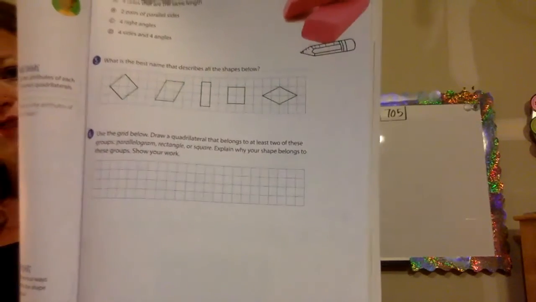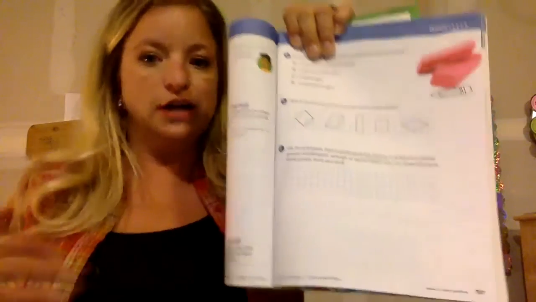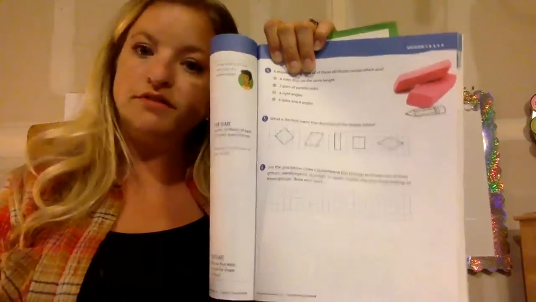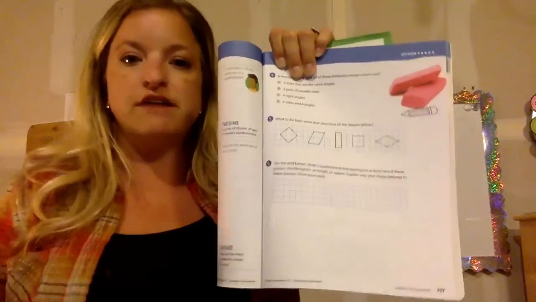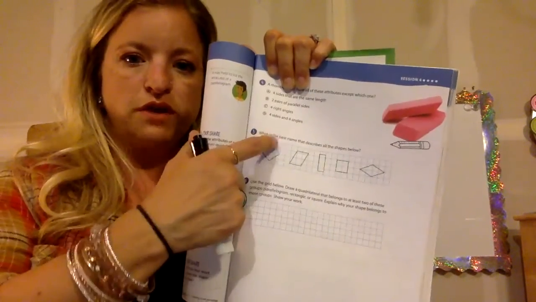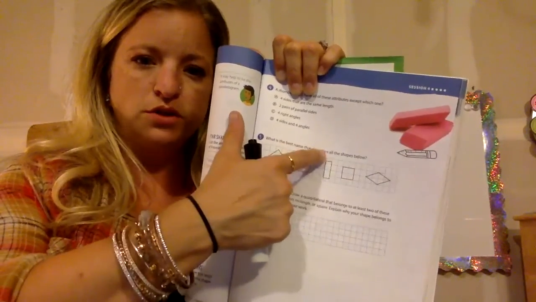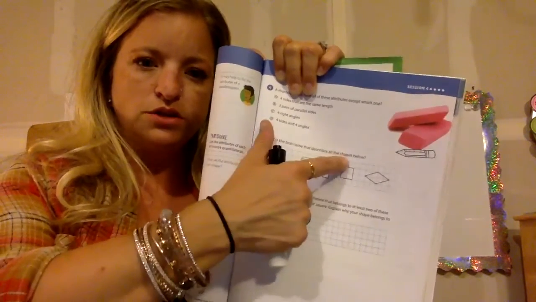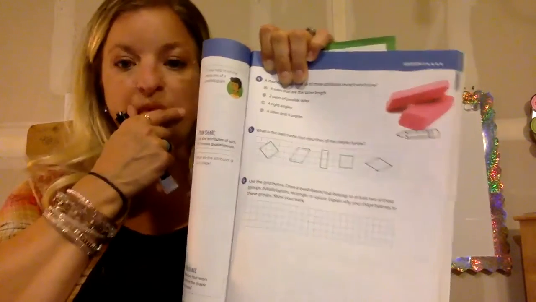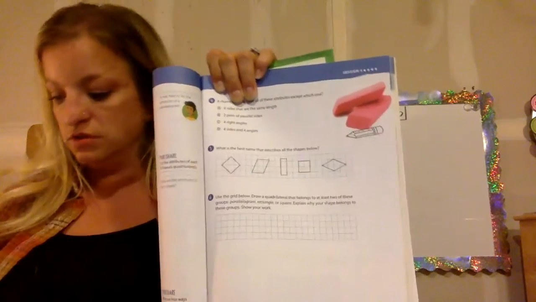And we're looking for a name that describes them. So what we need to do is think about what the attributes of these shapes are. If I look at all of them, one of the easiest ways to classify or sort shapes is by the number of sides. 1, 2, 3, 4. 1, 2, 3, 4. They all have 4 sides. That means they are all quadrilaterals.